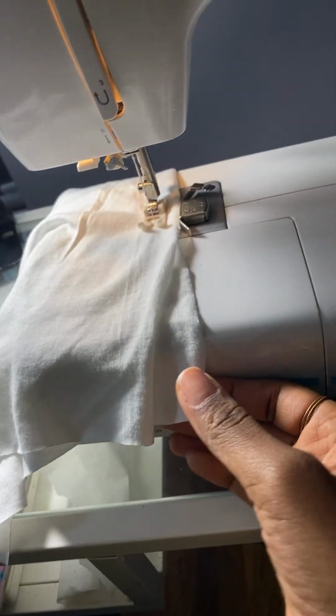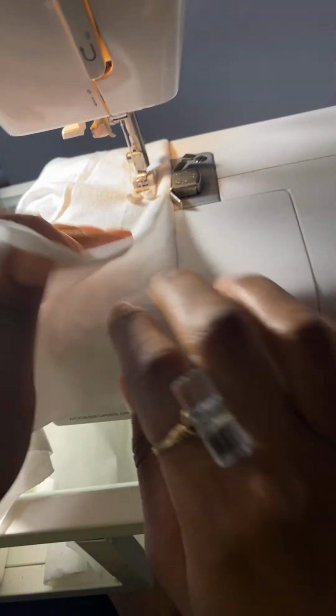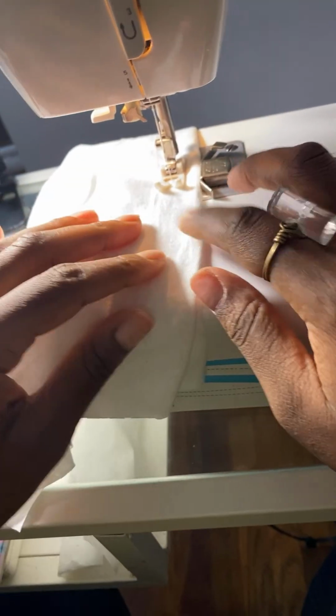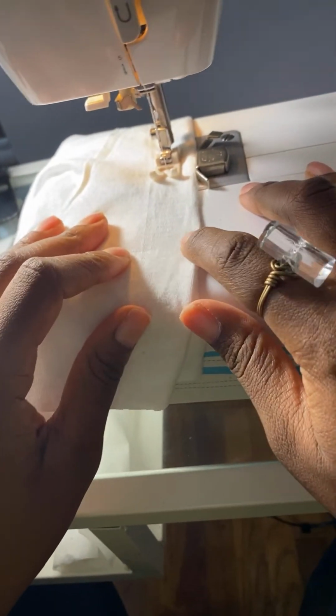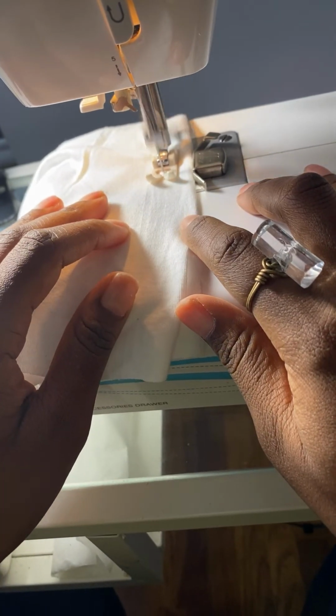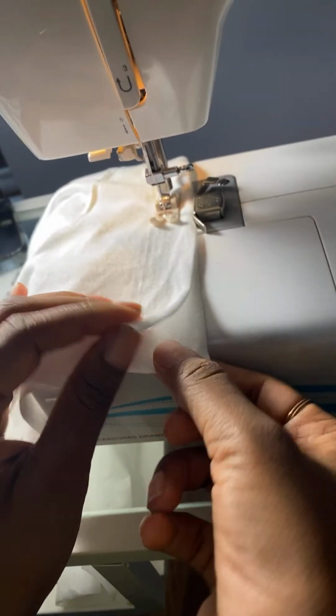I feel like it has something to do with the speed at which I'm sewing. I feel like when I go slow, it doesn't squeak as much. Let me go really slow. Nah, it's still squeaking. So I don't know.